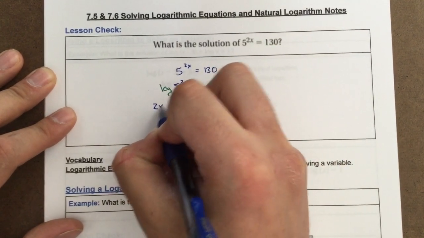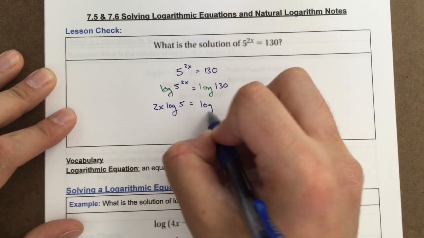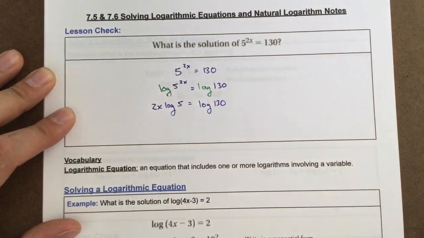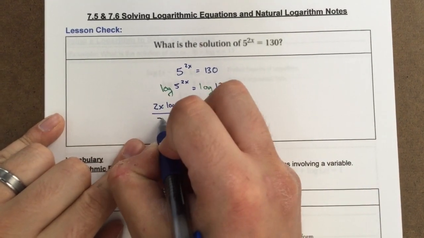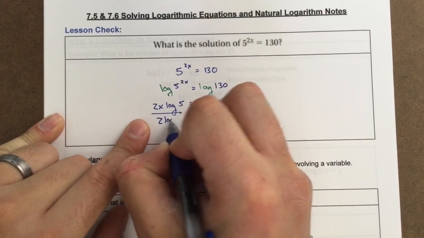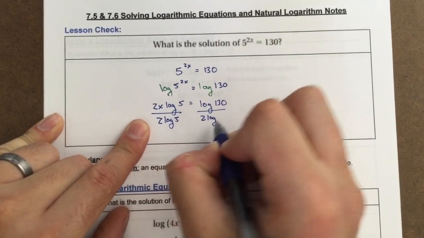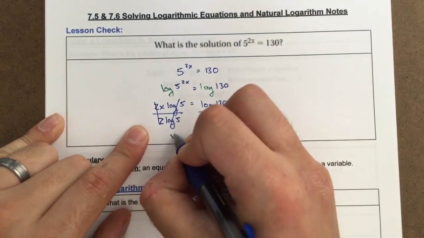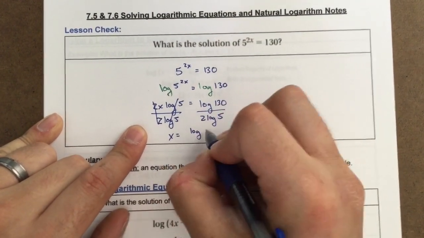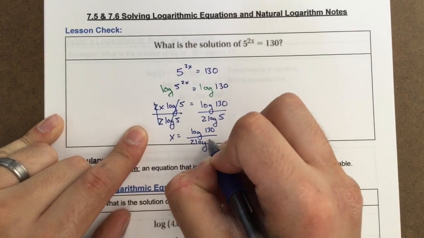So 2x log of 5 equals the log of 130. I want to get the variable by itself, so I'm now going to divide by 2 as well as divide by the log of 5 and do the same thing on the other side. So what you're left with is x equals log of 130 over 2 log 5.